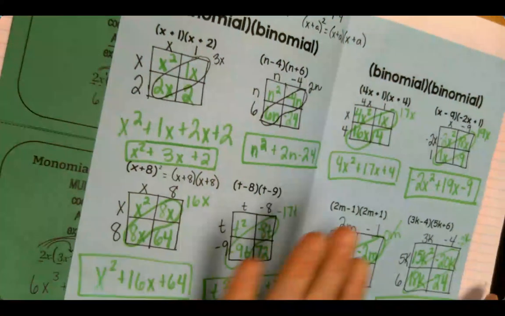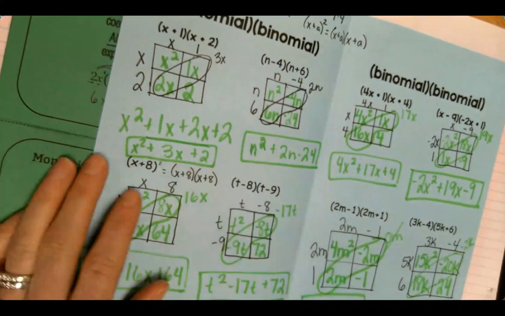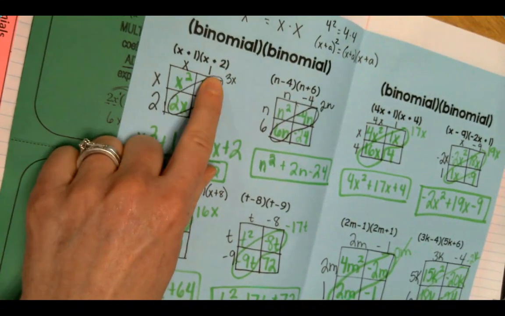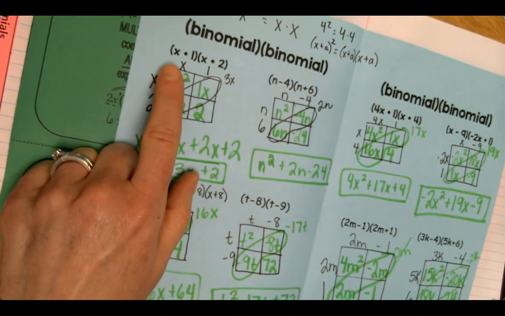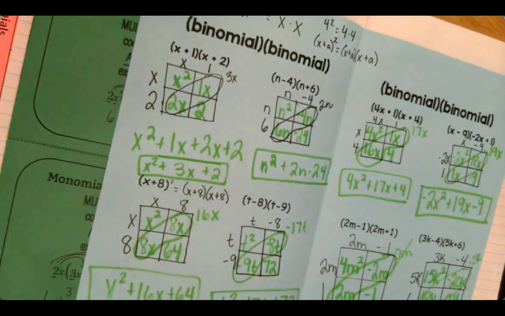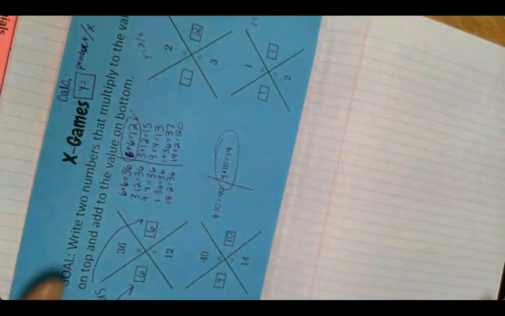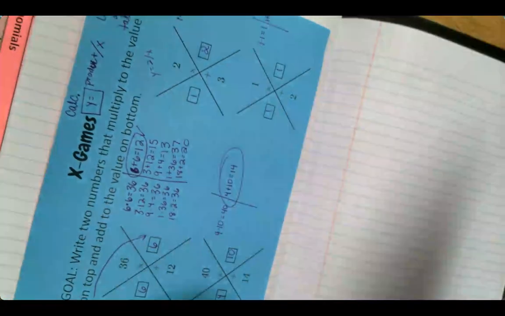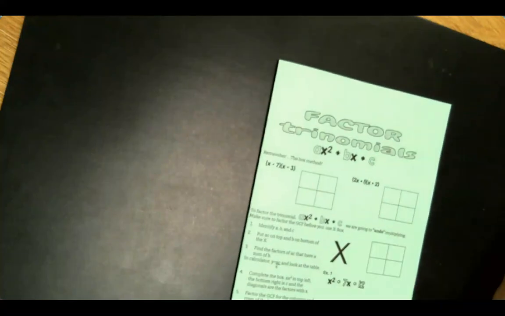We are going to review multiplying binomials. So this is where we write our binomials outside the box, and then we multiply a row by a column to get what's inside the box. So let's look at today's second puzzle. We're just going to get it started. We're not going to finish it today.